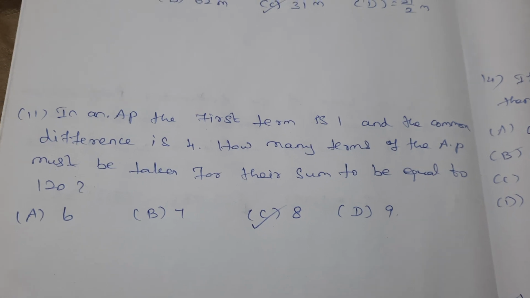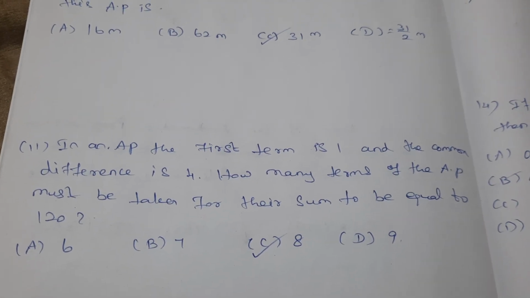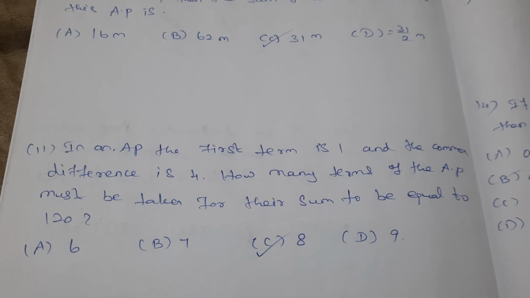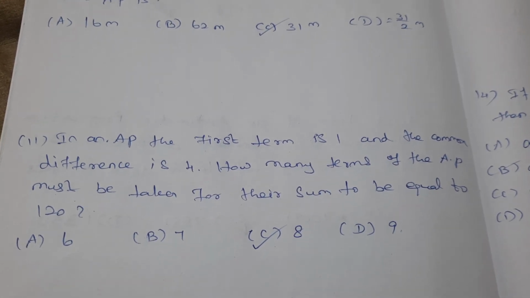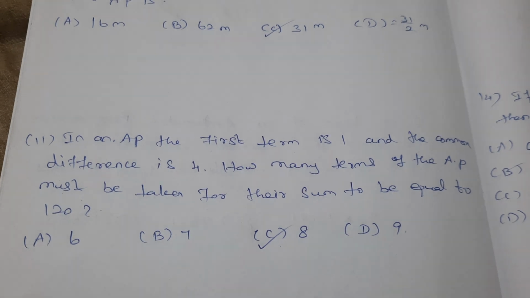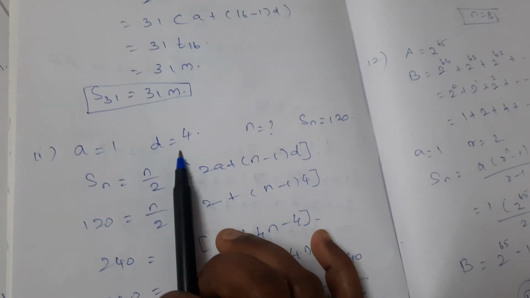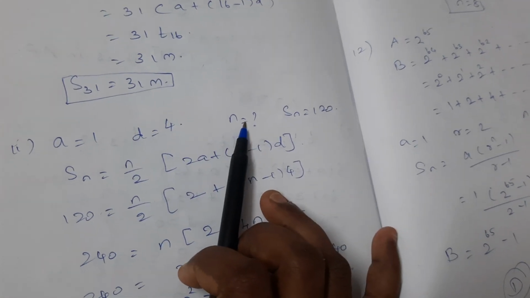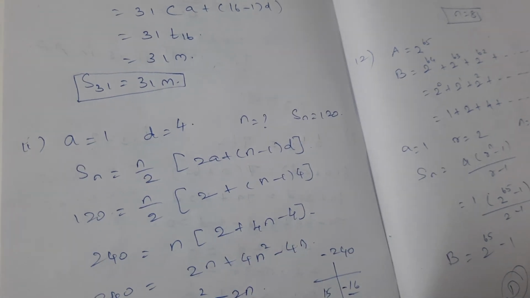Next, 11th sum. In an AP, the first term is 1, a is equal to 1, and the common difference is d is equal to 4. So how many terms of the AP must be taken for their sum to be equal to 120? So Sn is equal to 120 and n is equal to what? That is the question. A is equal to 1 given, d is equal to 4, n not given, that is asked. So Sn is equal to 120.